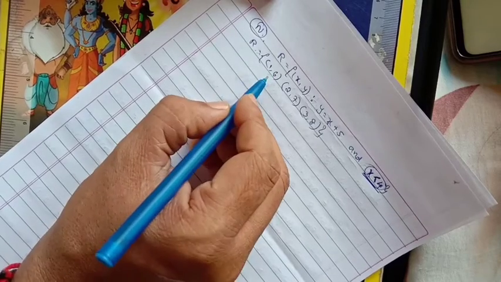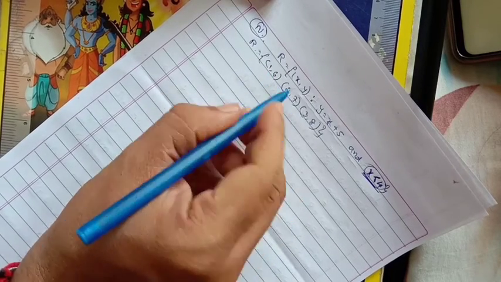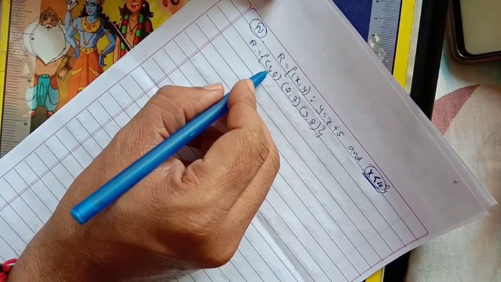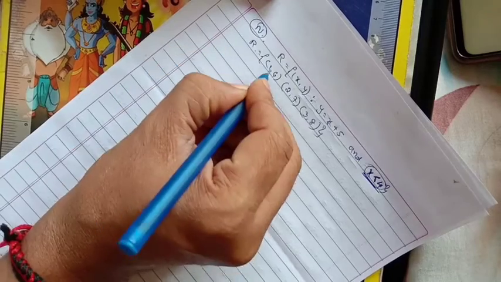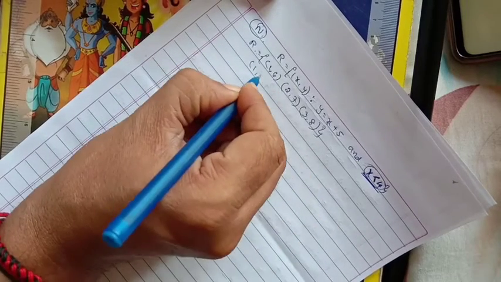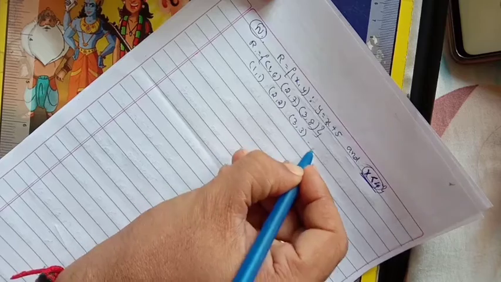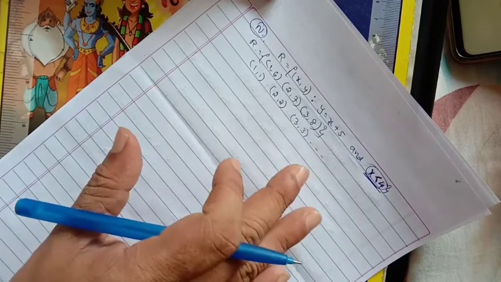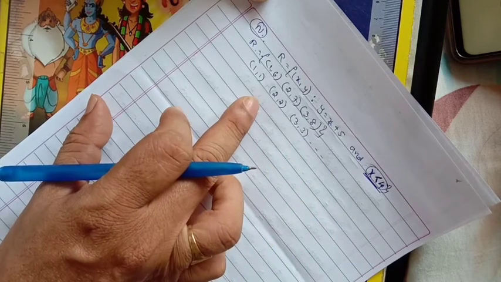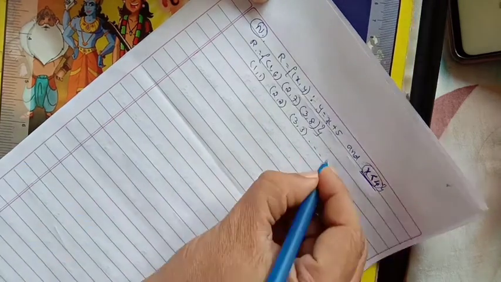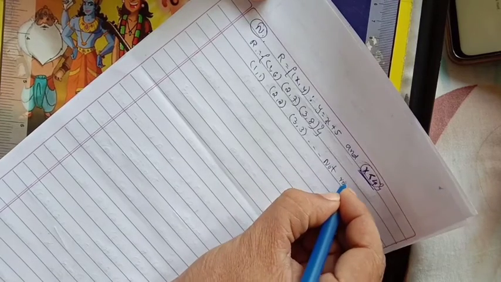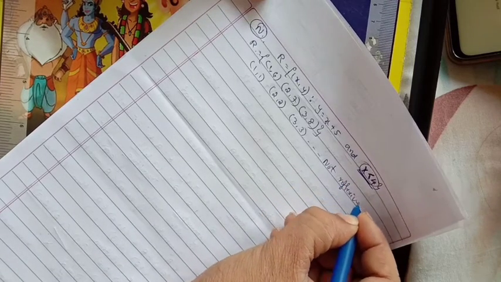Is it reflexive? No, it is not reflexive. Clearly (1,1), (2,2) and (3,3) are not there, and so on. Clear? So now it is not reflexive. Okay, so now symmetric.